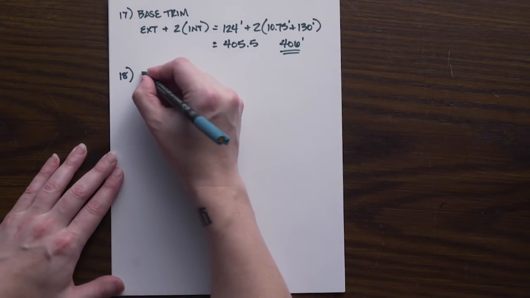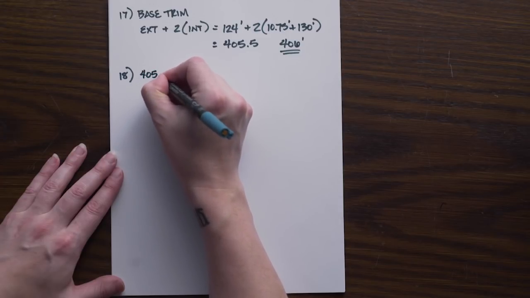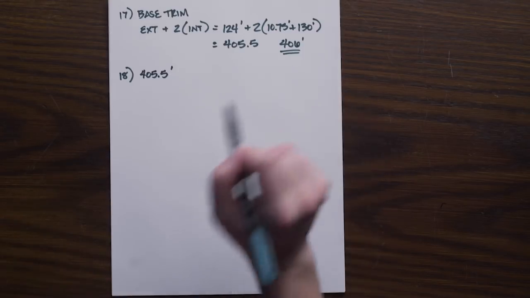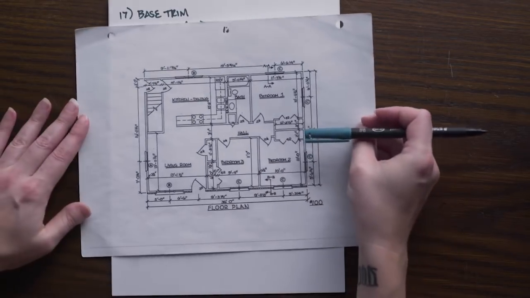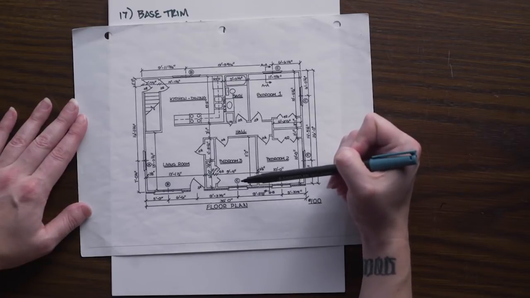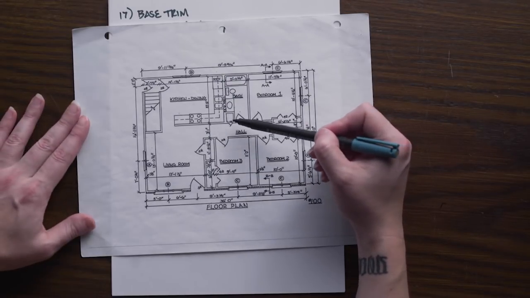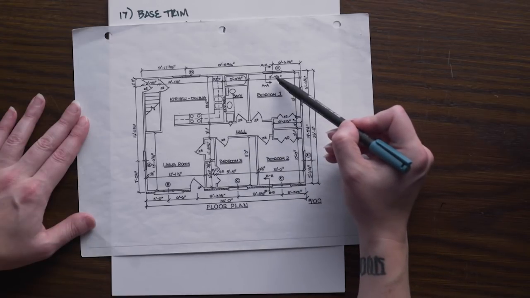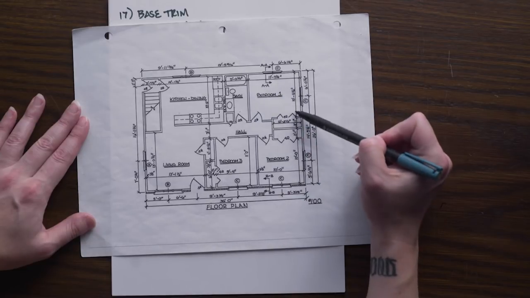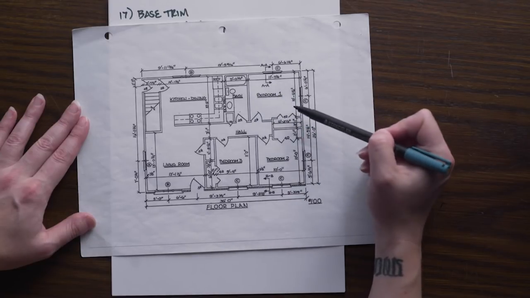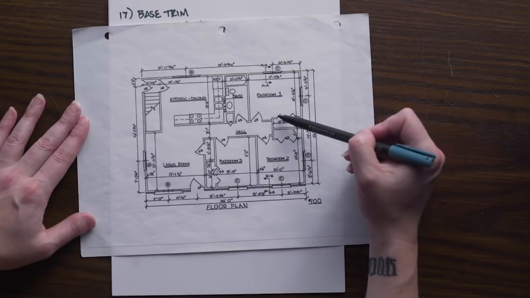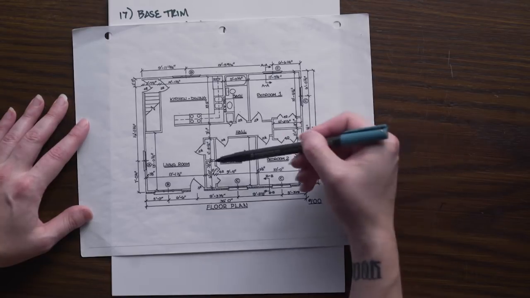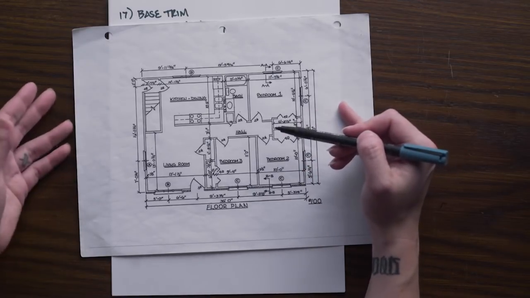So if we start off, we have our 405.5. We know that's the lineal footage where all the base trim is going to go. If we look at our Plan 100, the only place it is not going to go, essentially, for the openings is our door openings. Our windows do not go all the way to the ground, so we will have base trim that runs along underneath our doors. Sorry, underneath our windows. So it's only going to be our door openings. There might be other places where we won't have casing, but at this point we're just focusing on the doors to subtract out.